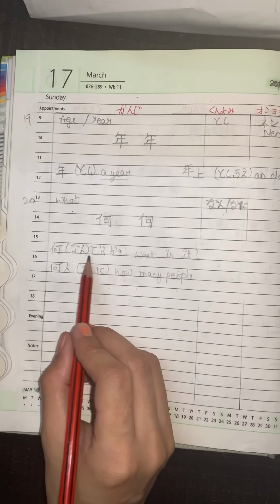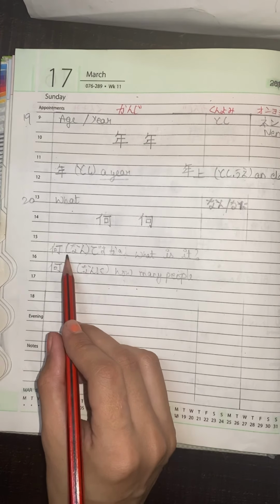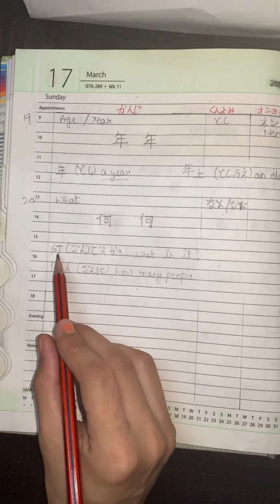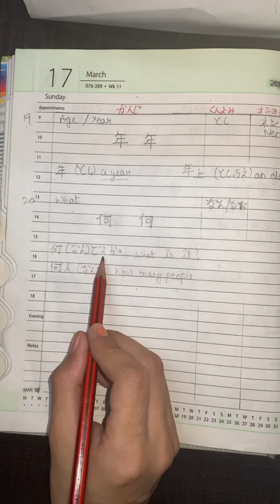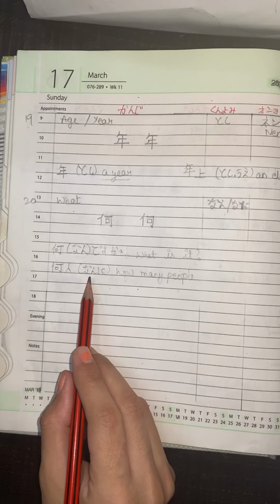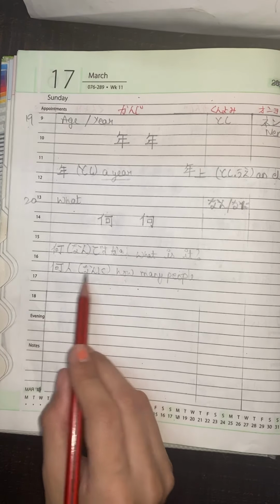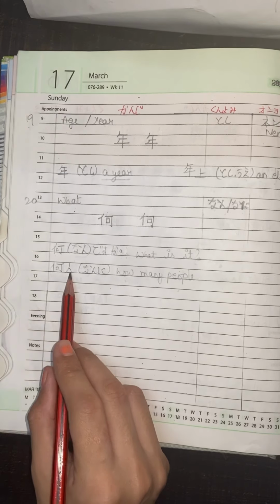So the words will be nan desu ka. Instead of writing in hiragana you can write in kanji, but that means "what is this". Or if you are asking how many people there are, you can say nan nin desu ka.